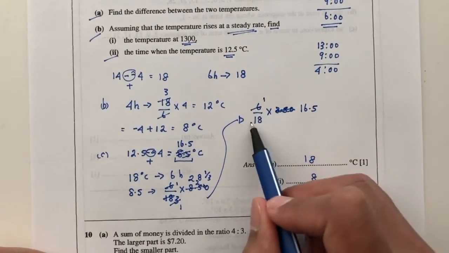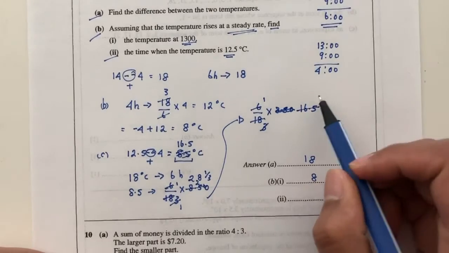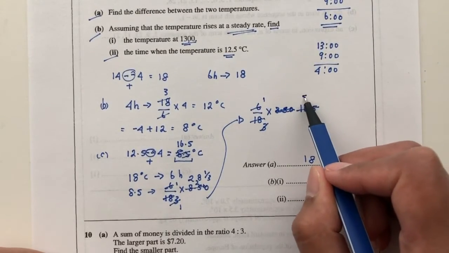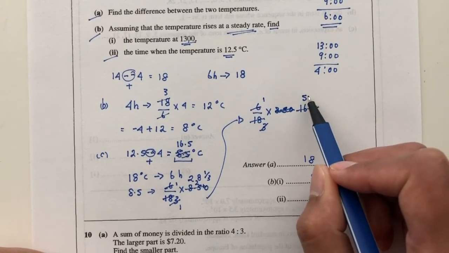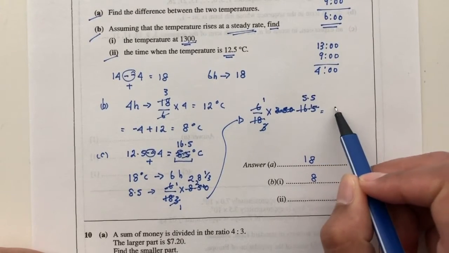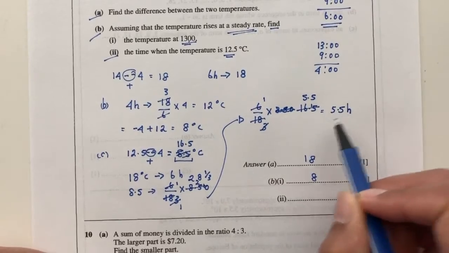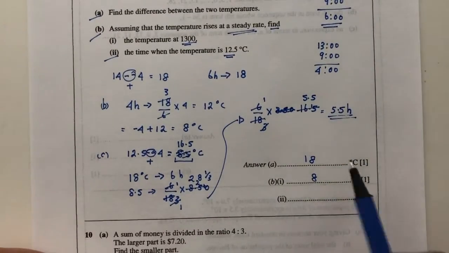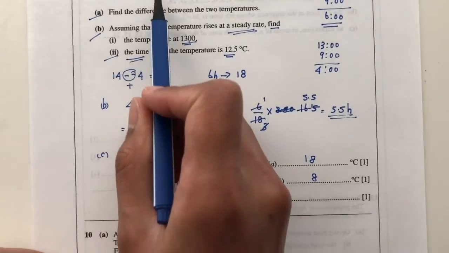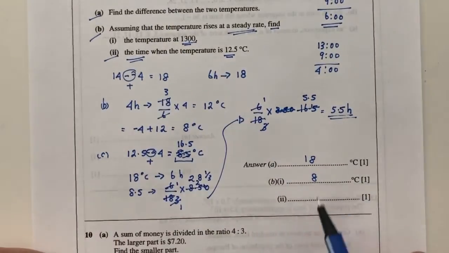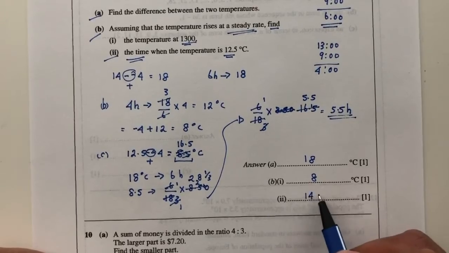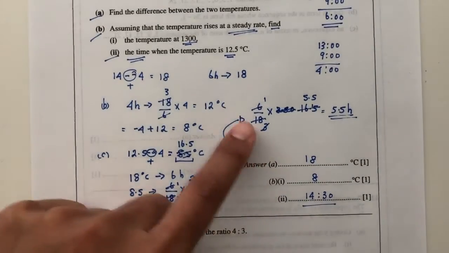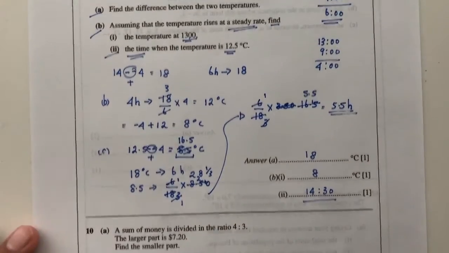That will be 1. That will be 3. So that will be 3 times 5. That will be 1 here. That will be 5 here. So 5.5. So 5.5 hours it will take to become this temperature. So now let's find the time. The time will be 9 plus 5.5, that will be 14:30. That will be the time at which the temperature becomes this.